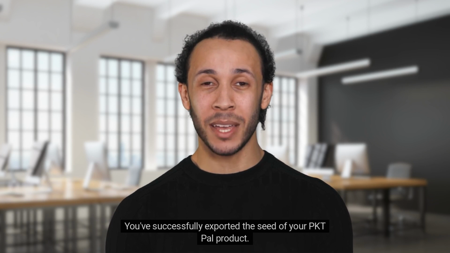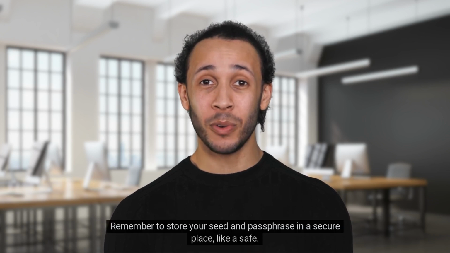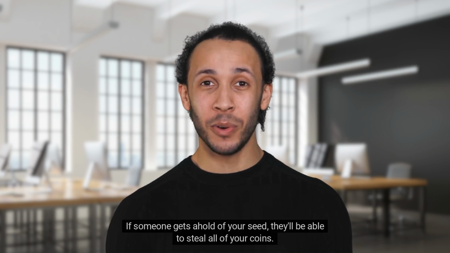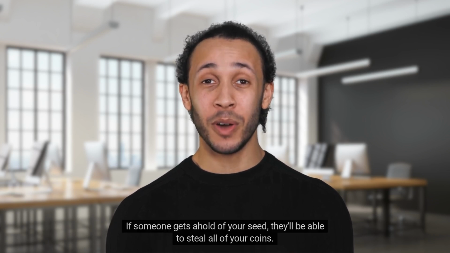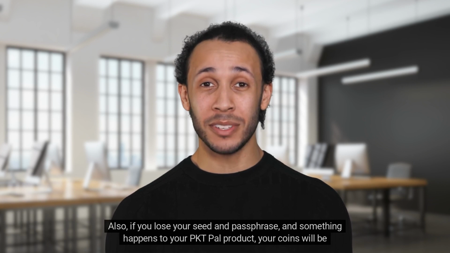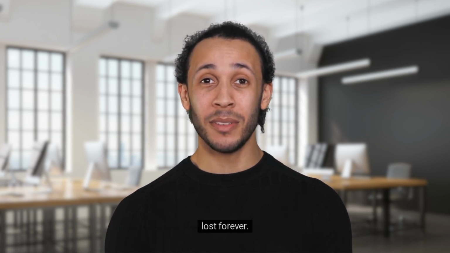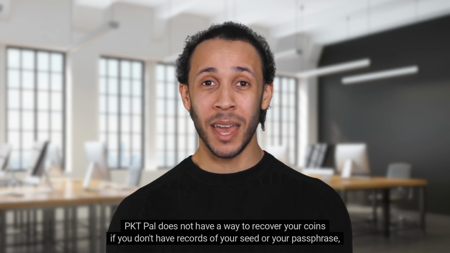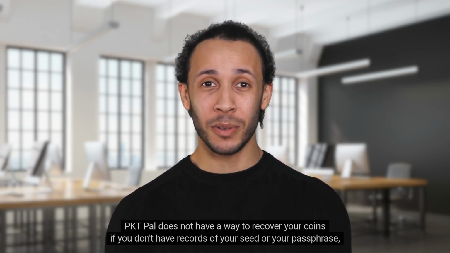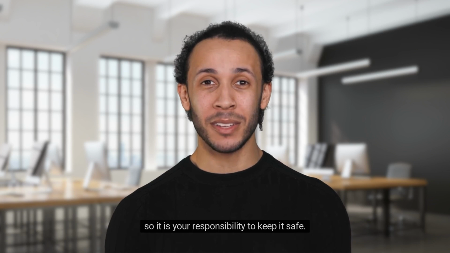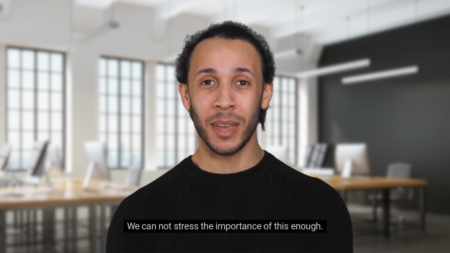That's all. You've successfully exported the seed of your PKT Pal product. Remember to store your seed and passphrase in a secure place like a safe. If someone gets a hold of your seed, they'll be able to steal all of your coins. Also, if you lose your seed and passphrase, and something happens to your PKT Pal product, your coins will be lost forever. PKT Pal does not have a way to recover your coins if you don't have records of your seed or your passphrase, so it is your responsibility to keep it safe. We cannot stress the importance of this enough.